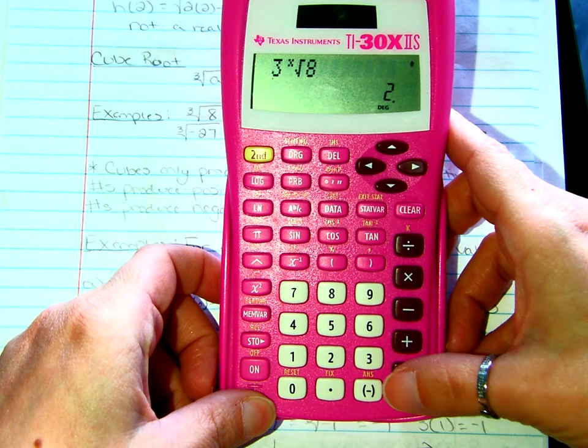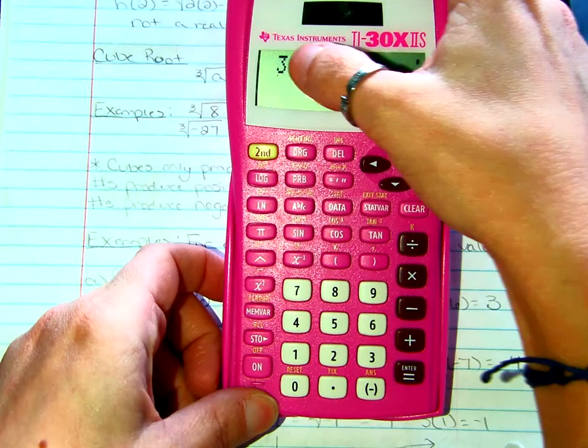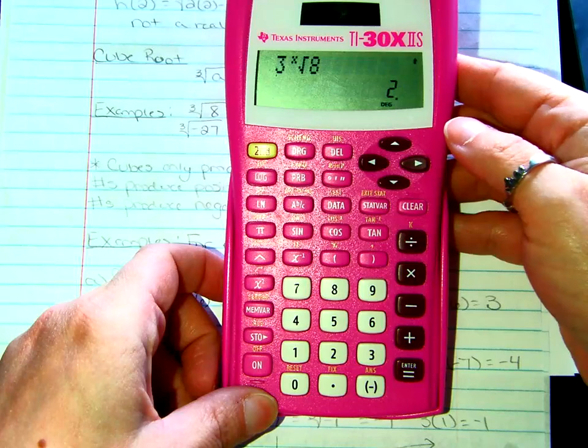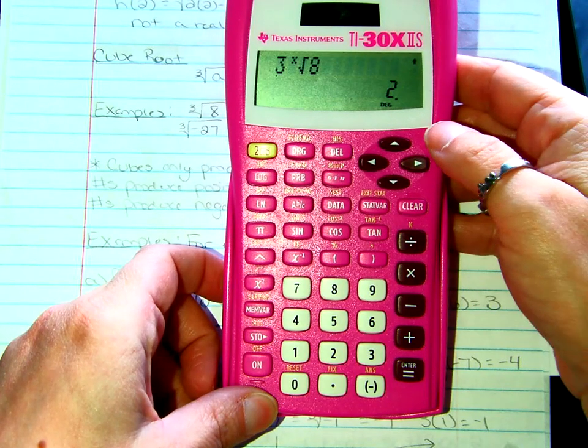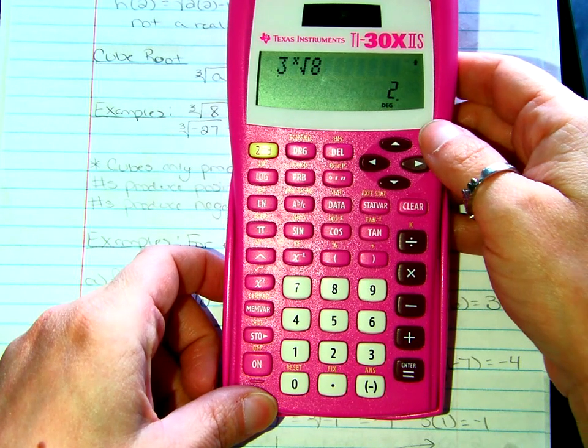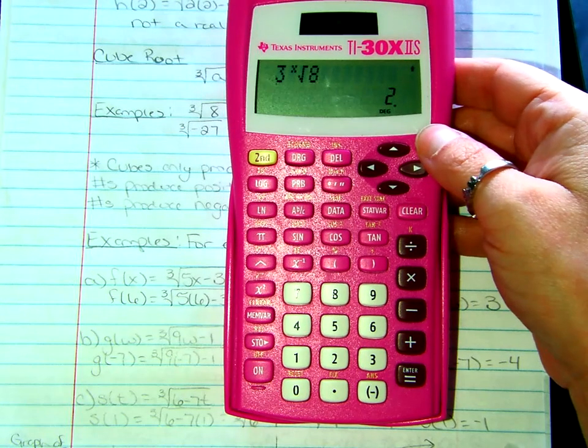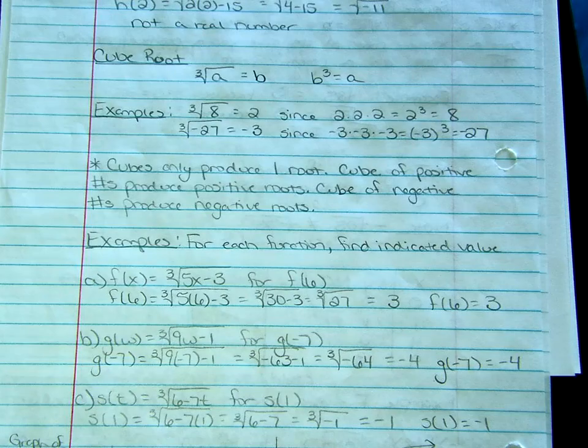You can do 4th roots the same way. You would just put a 4 out there as your index, 6th roots, 8th roots, whatever the problem may be. That's how you end up typing it in on most calculators. If your calculator doesn't have that option and you want me to show you at the end of class, I'm more than welcome to do that. But you are able to use a calculator to find all these cube roots.